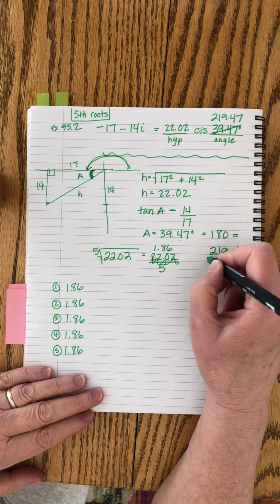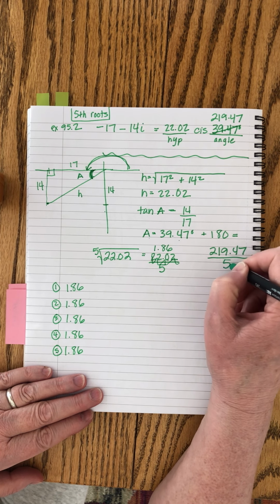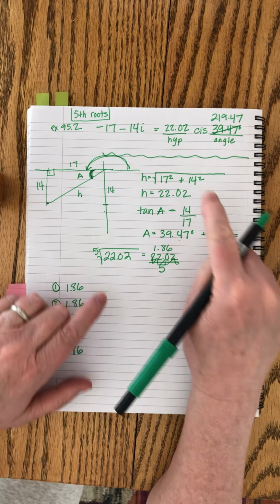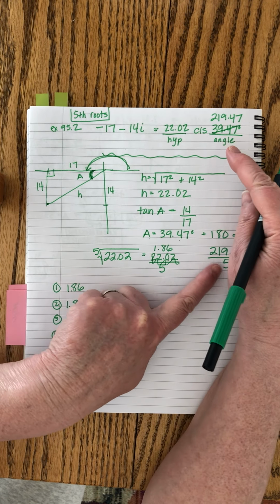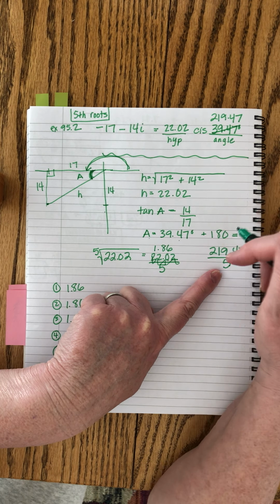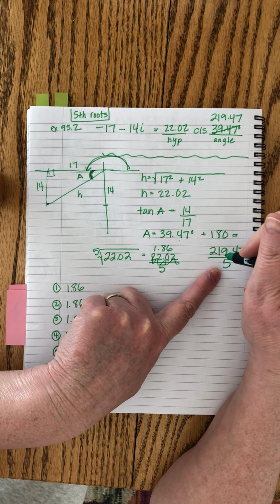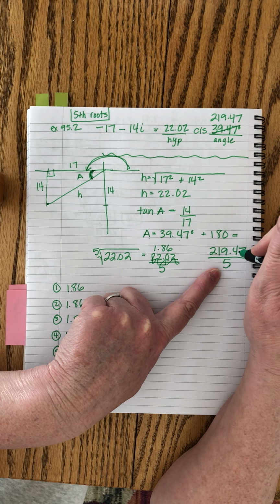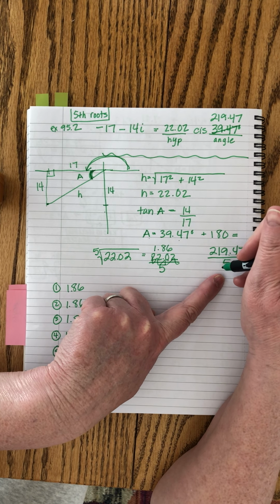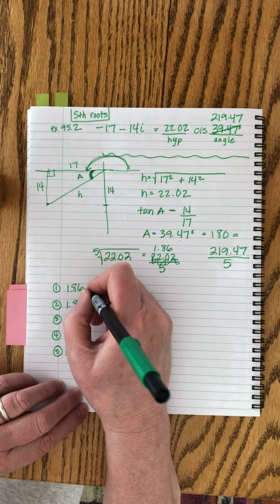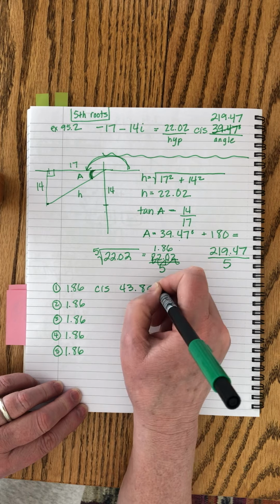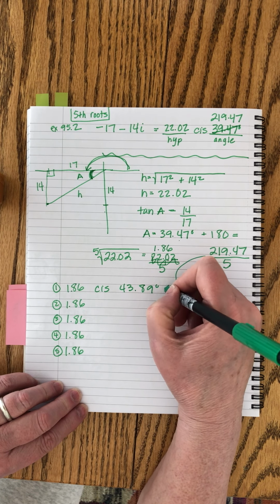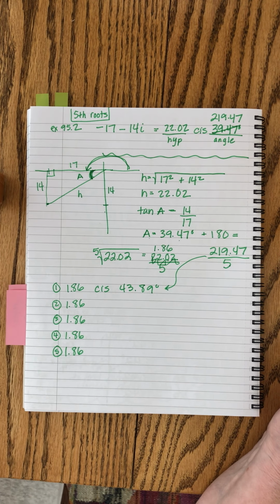Now we take 219.47, we divide that by 5, right? For the hypotenuse, we take the root. For this one, we just divide by the number of roots we're finding. 219.47 divided by 5 equals 43.89 degrees. That's the angle of the first root, right?